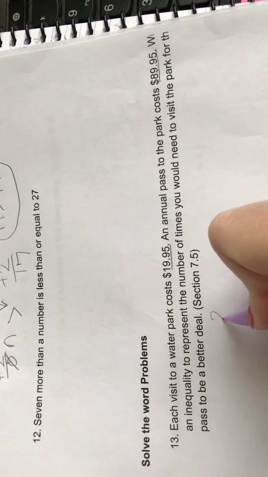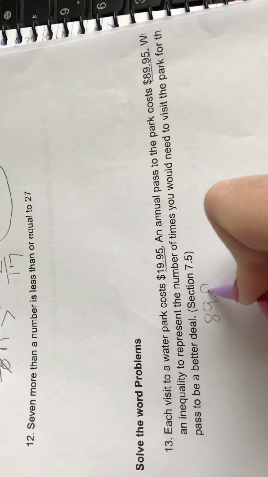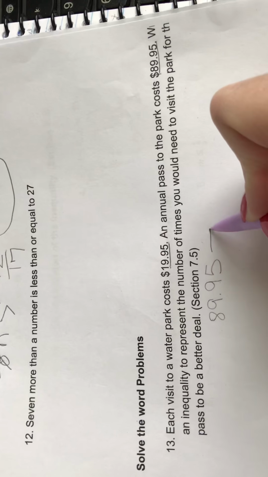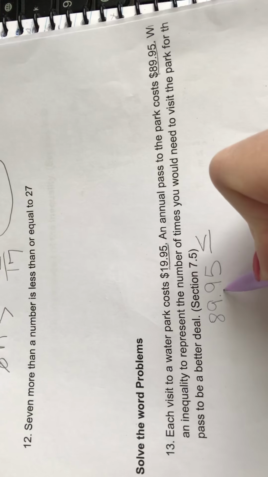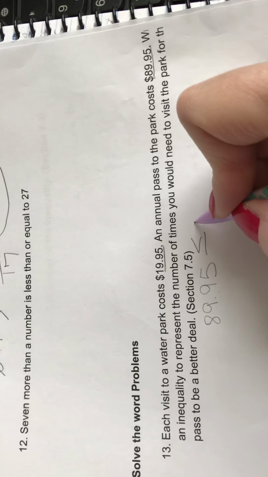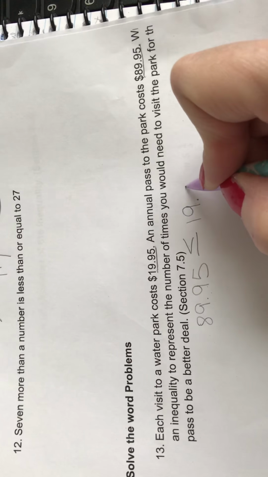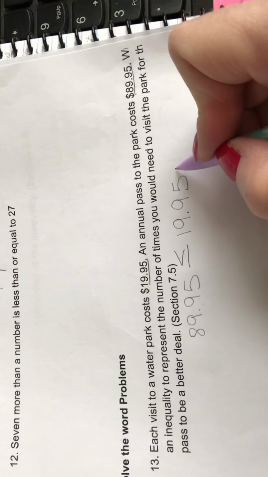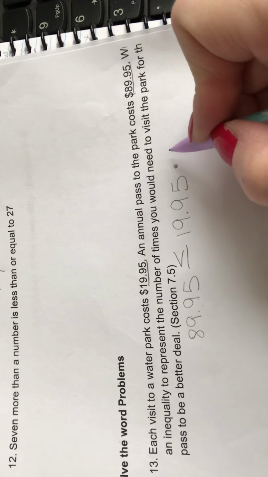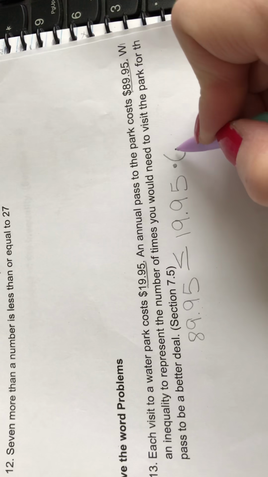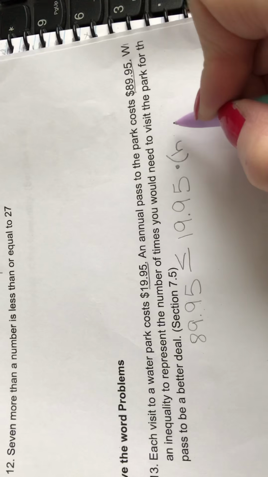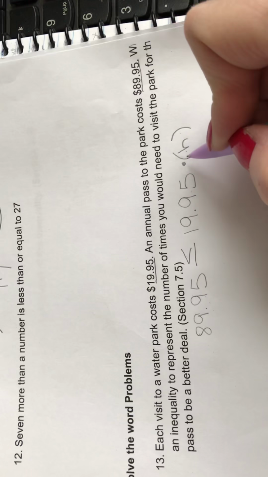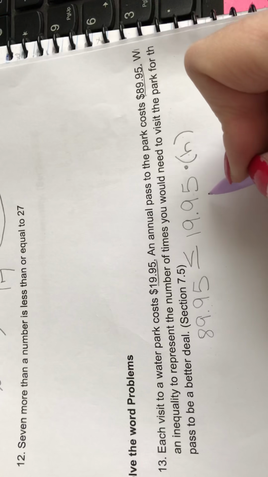So I know to get the most for my money, I have to spend equal to or less than $89.95. I know the cost of each trip is $19.95, but I don't know how many times I need to go. I'm going to put H for how many, and that's going to tell me, oh, I need to multiply to find that answer. So hold on a second.